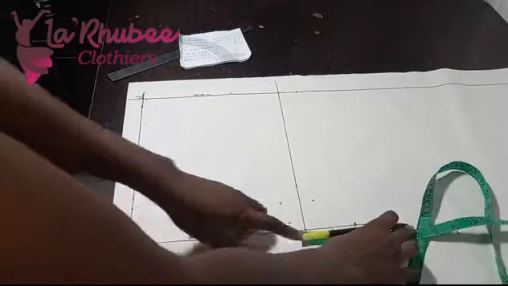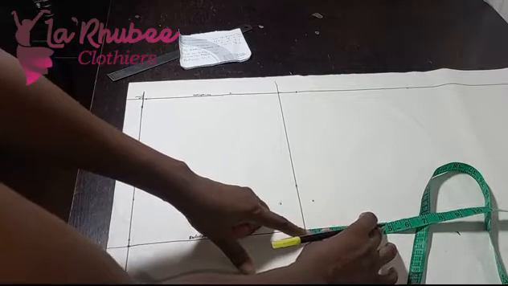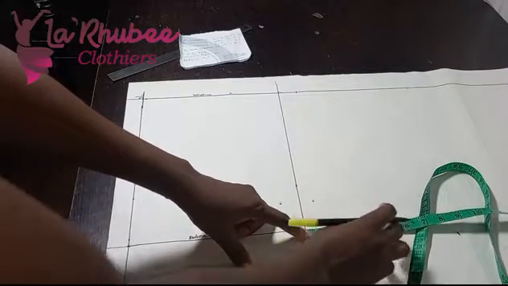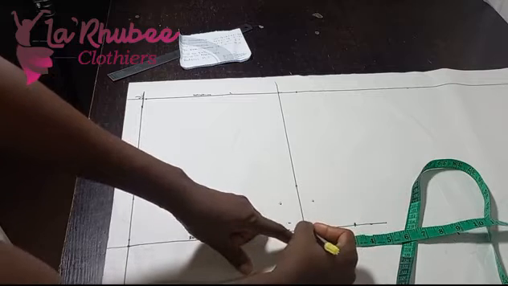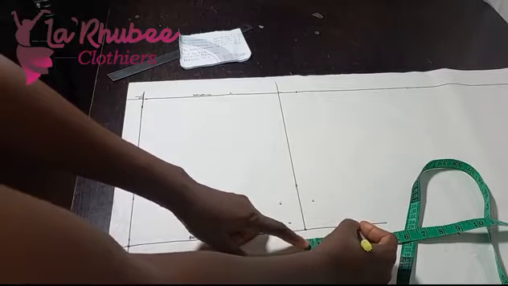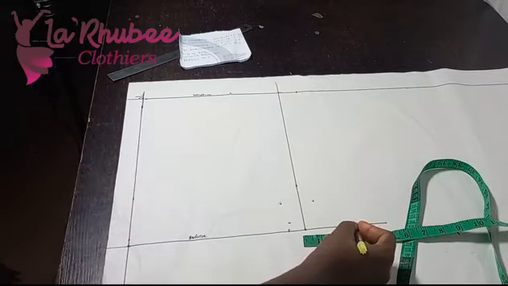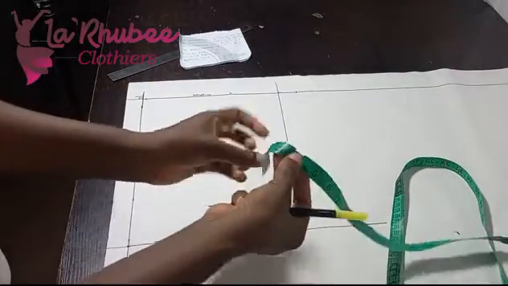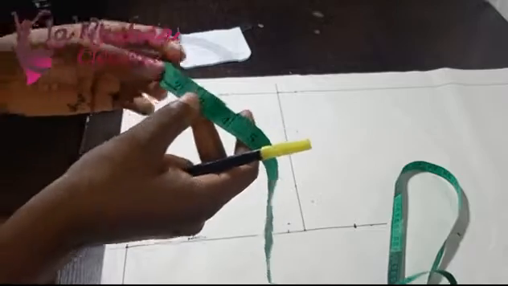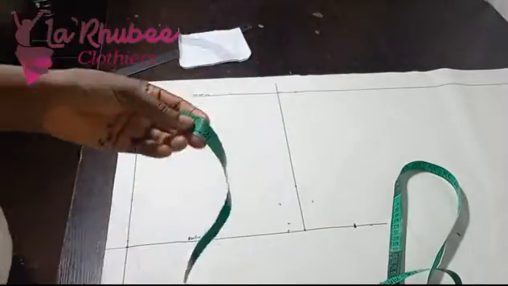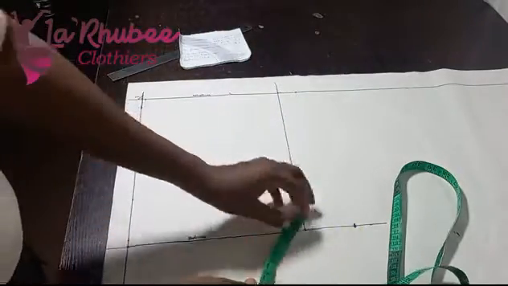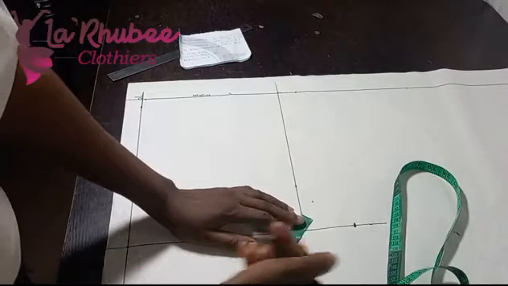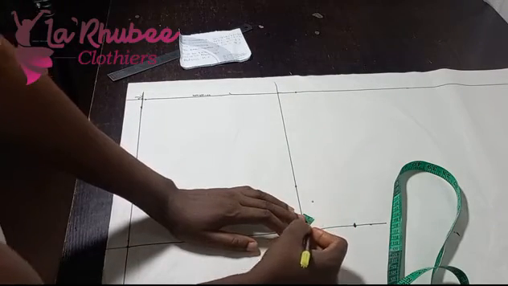Okay, so now I want to get the crotch line here. So what I will do now is to divide what I have here. I have about 3 inches. You can see I divided from this line here to the end of my thigh circumference. All I have is 3 inches. So 3 inches divided by 2 is 1.5. So 1.5 minus 0.5 will give me 1. Okay, so I have my 1.